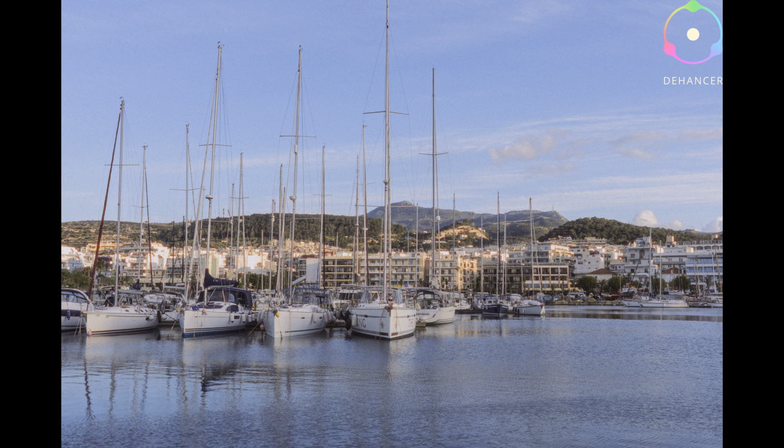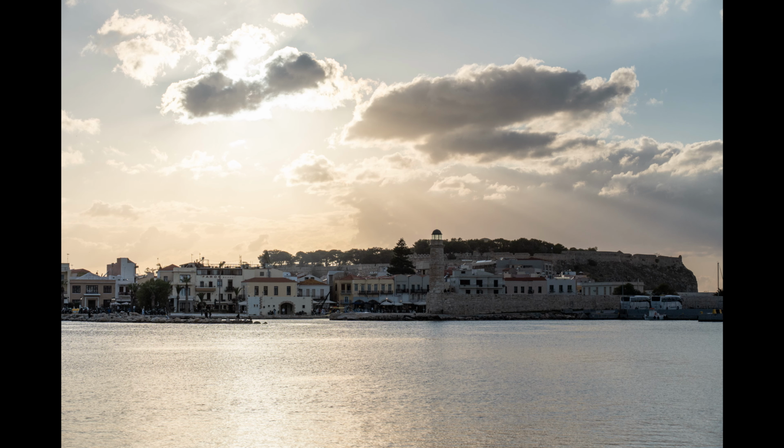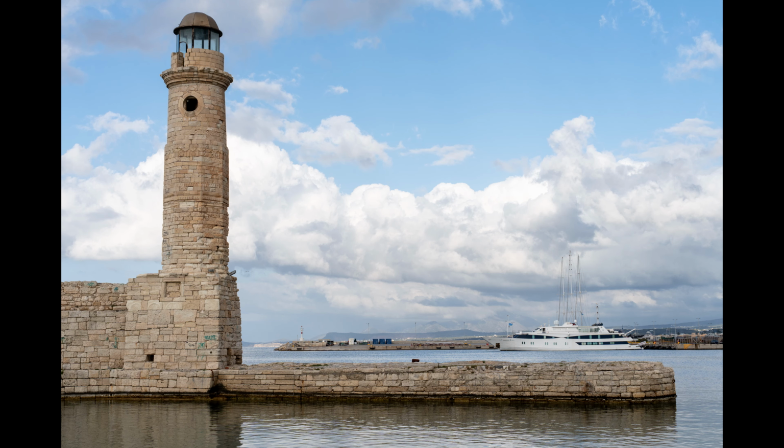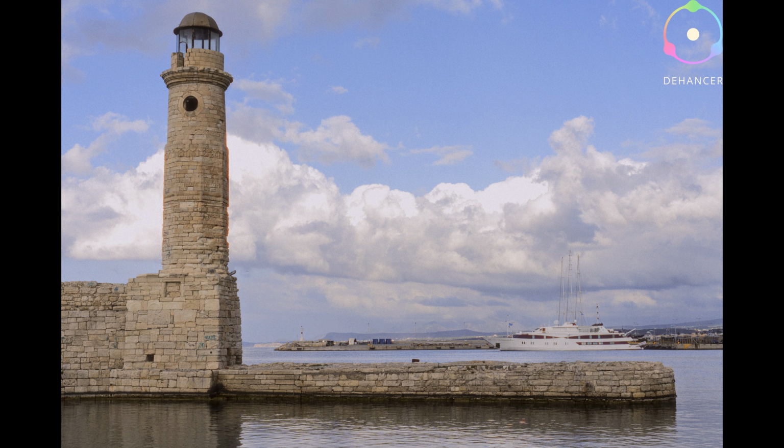Dehancer is a film emulation plugin that brings analog film aesthetics into your digital workflow. It replicates the color science, film grain, halation, bloom, and even film compression, giving your photos a timeless, cinematic look.